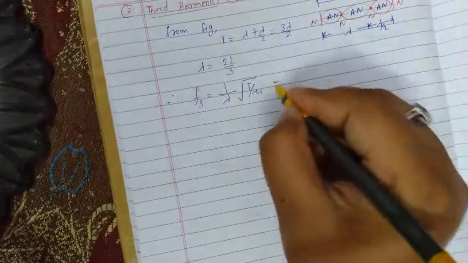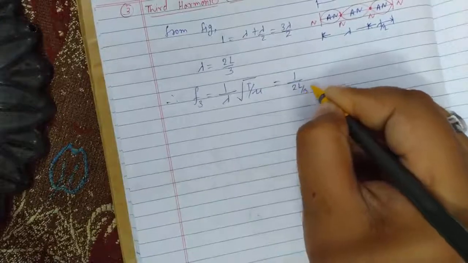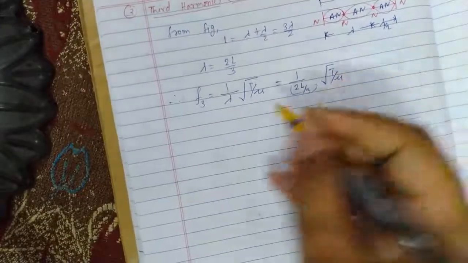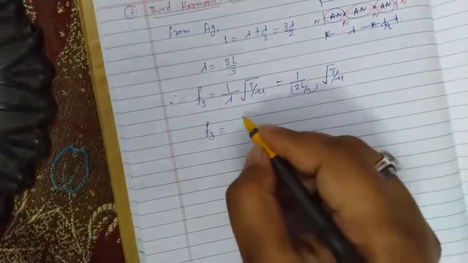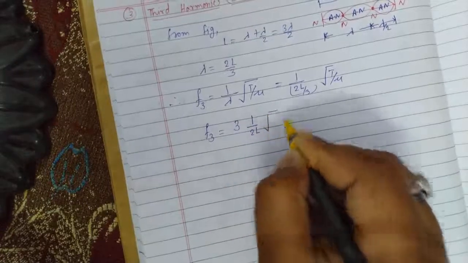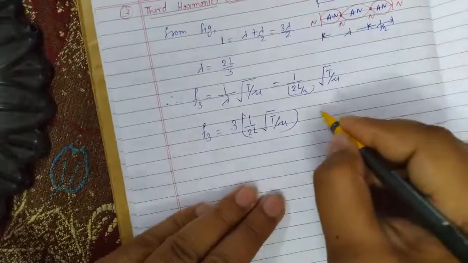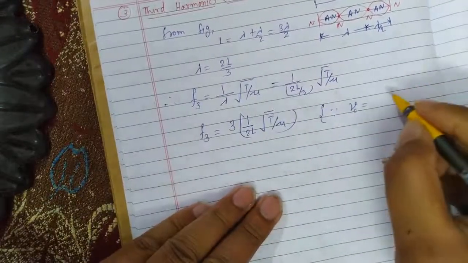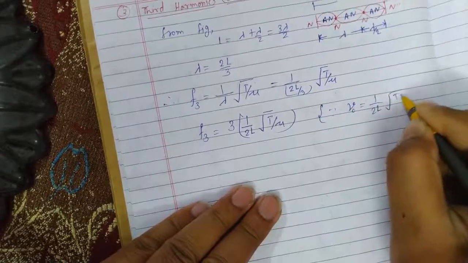By putting the value of lambda, we get 3 upon 2L under root T upon mu. By solving this, F3 is equal to 3 times 1 upon 2L under root T upon mu. We have the value of the basic tone, which is 1 upon 2L under root T upon mu.